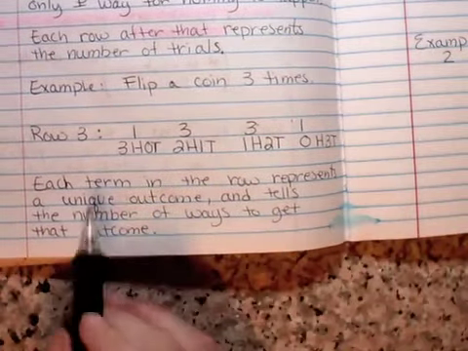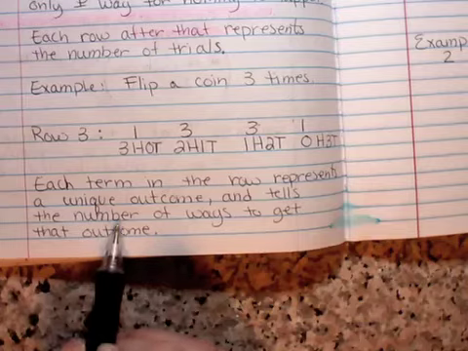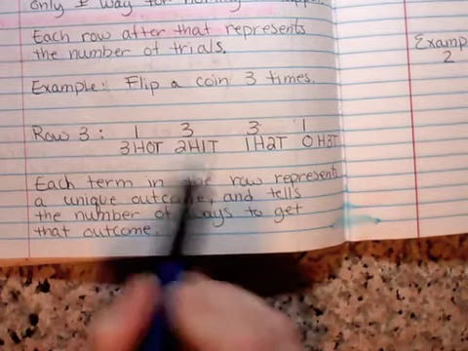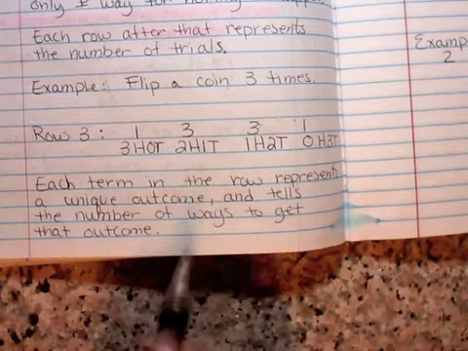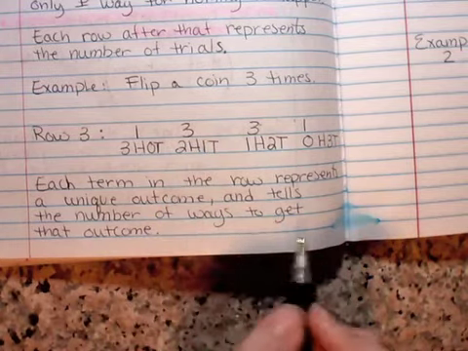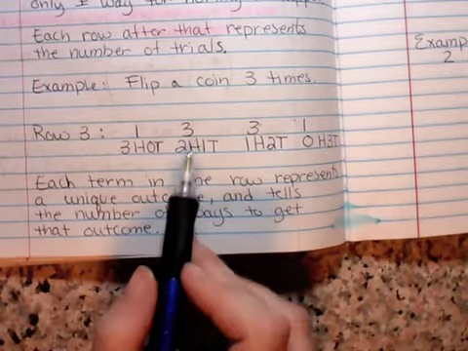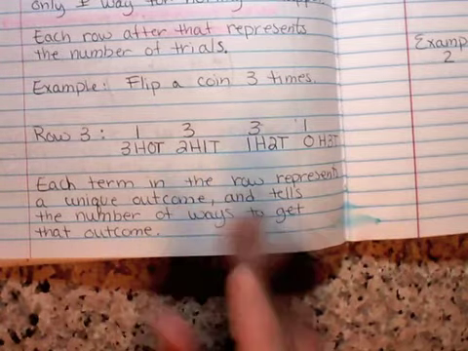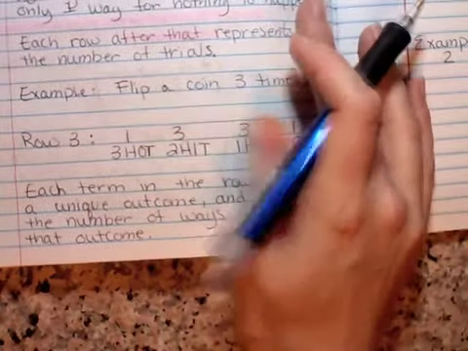Okay. So each term in the row represents a unique outcome, like 2 heads, 1 tail is a unique outcome, and tells the number of ways to get that outcome. So there were 3 ways to get 2 heads and 1 tail. All right, let's move on to page 42.